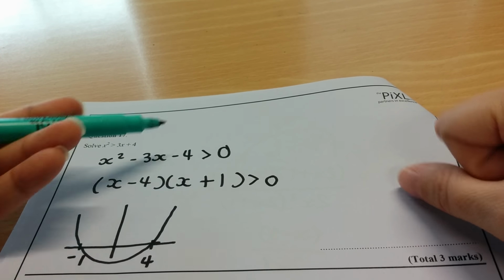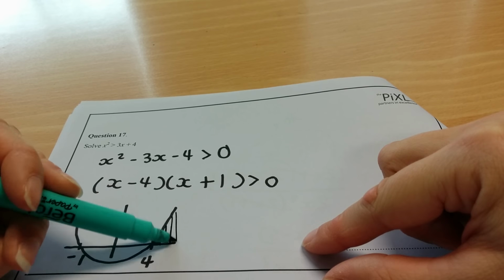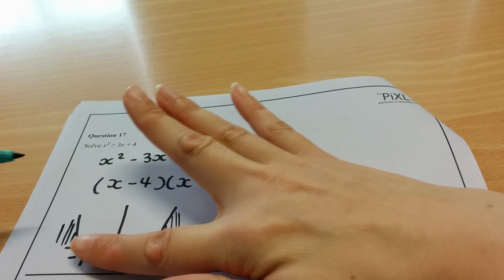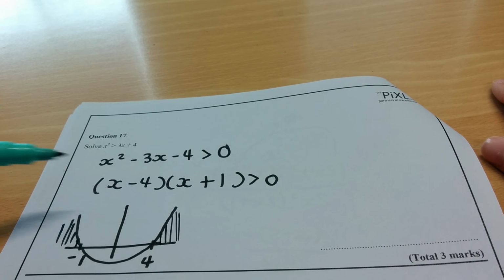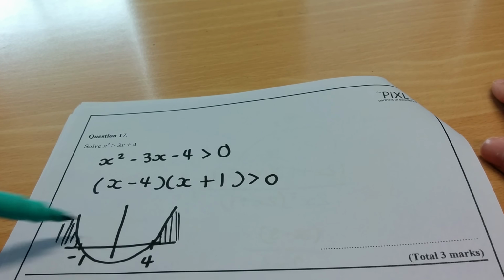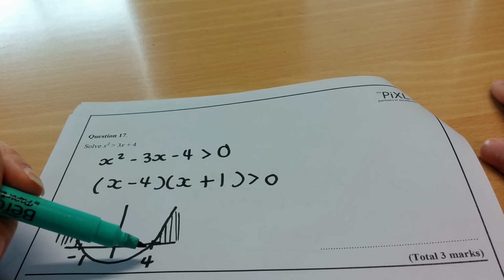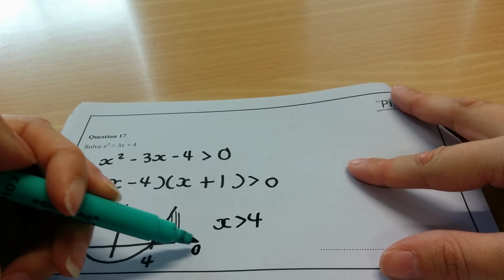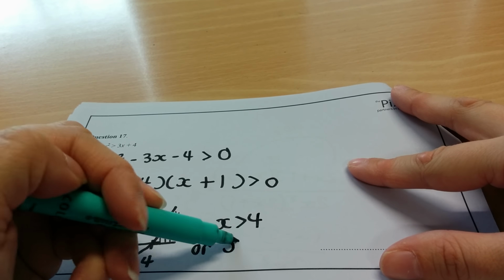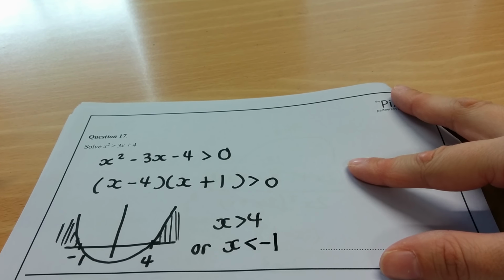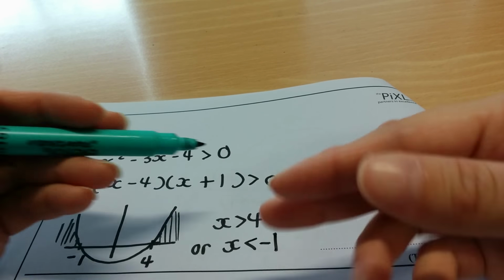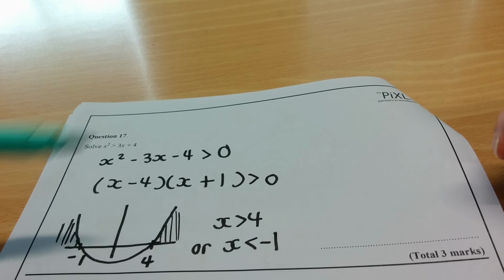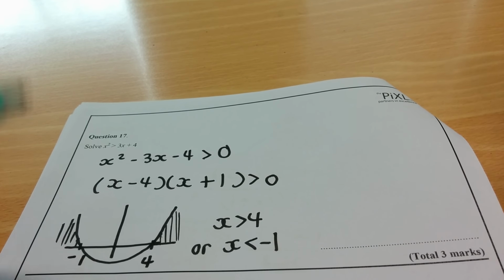Okay, we're looking for greater than 0, so we're looking for this area where the curve is above the x-axis. So we're looking at a toast situation rather than a sandwich. So x is greater than 4, or x is less than minus 1. And we can't combine those together into one inequality because it's toast, not a sandwich. So two separate things there.